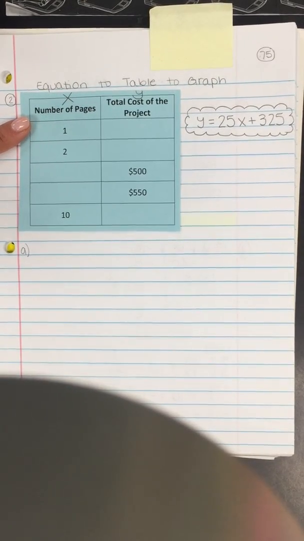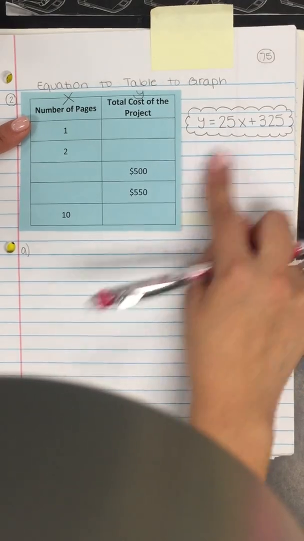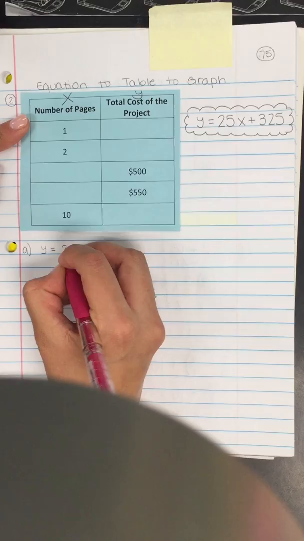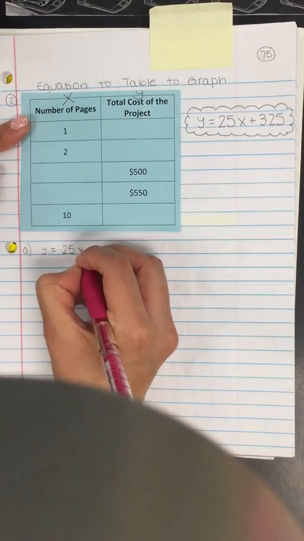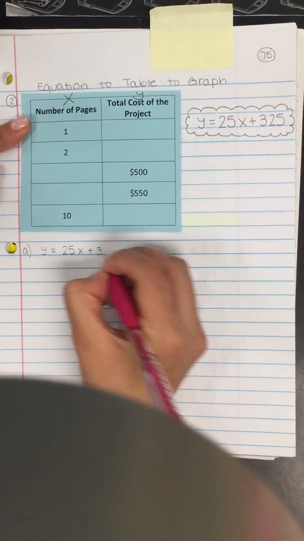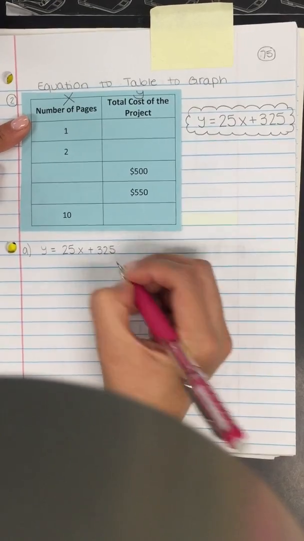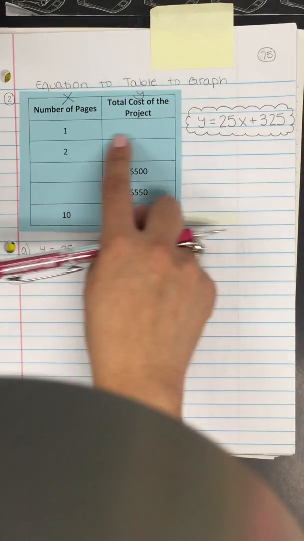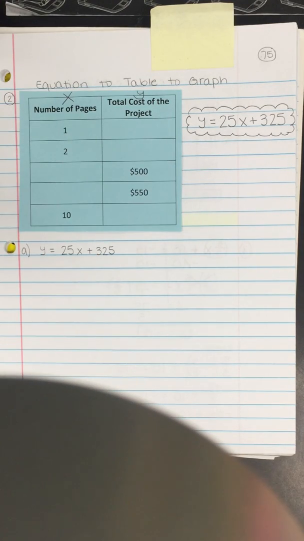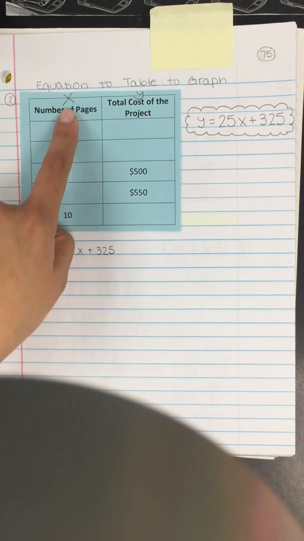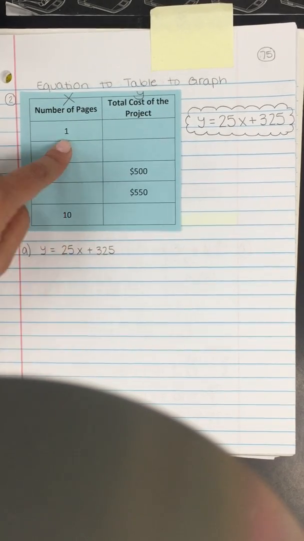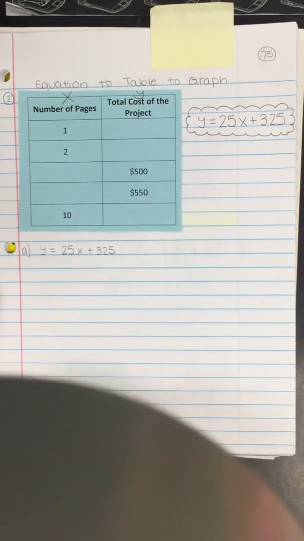Every single time, we're going to start with the equation. So I'm going to copy this equation right down here. The equation does not change. Y equals 25x plus 325. If you look at the first row in our table, I have the number 1 under the x column. So 1 is an x, so I'm going to substitute the number 1 for the variable x.